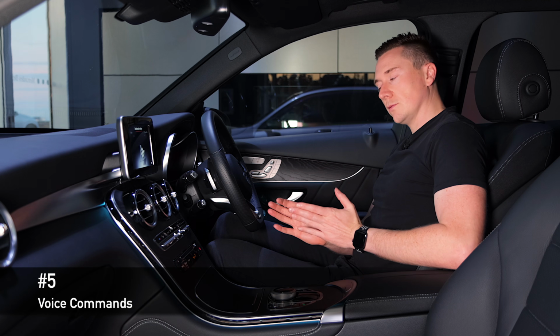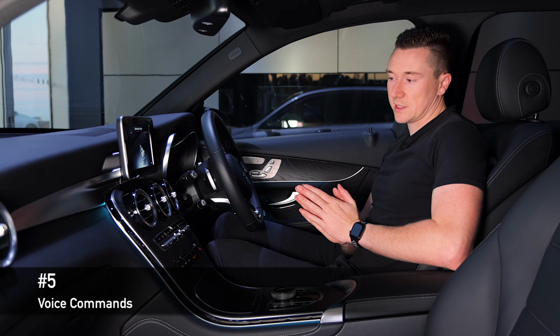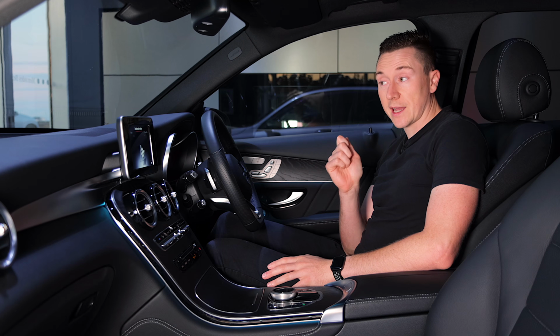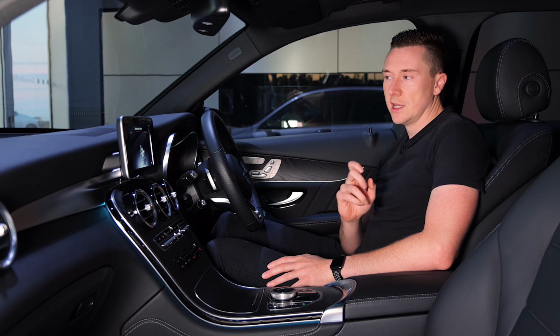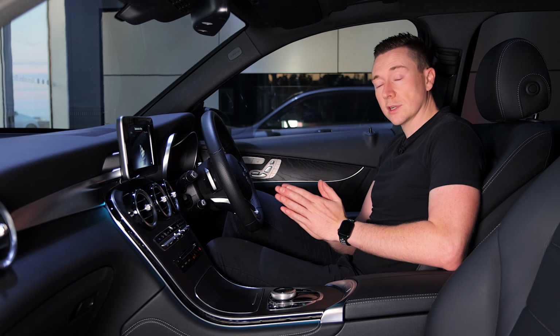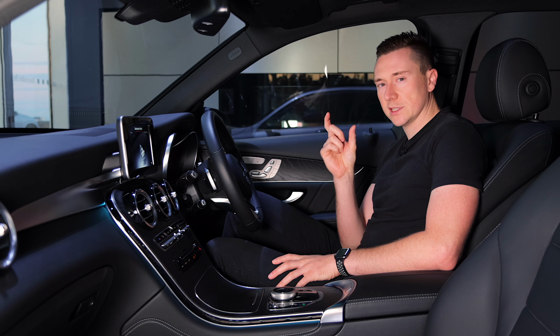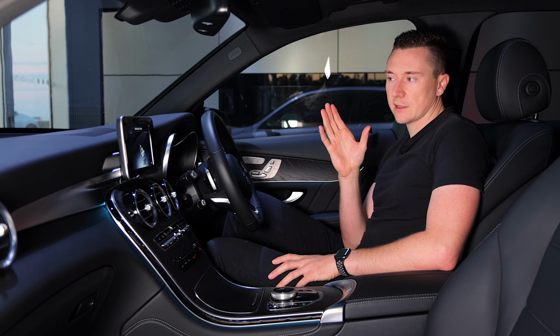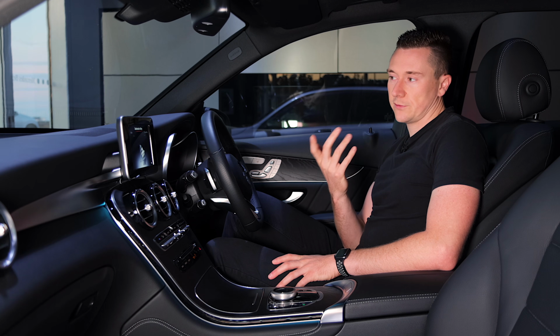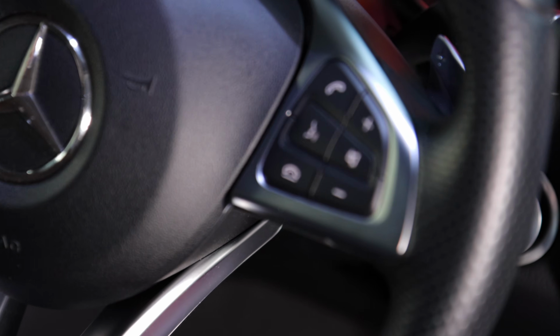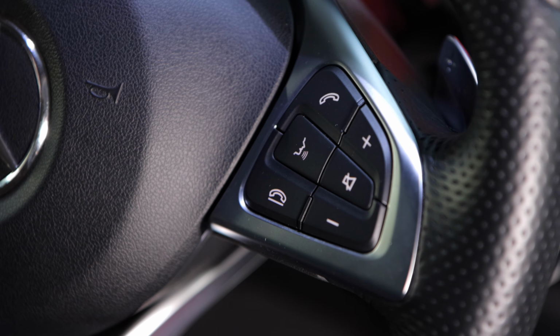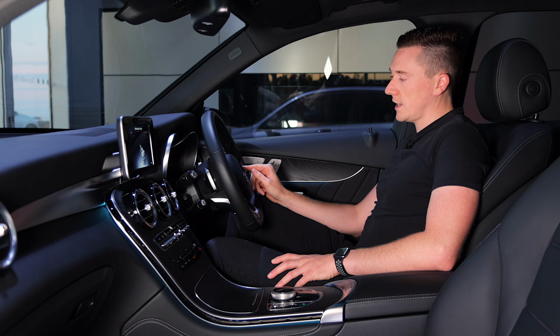So with the basics out of the way, let's have a look at some more advanced things. Now, Garmin Map Pilot, you can actually operate it using the voice. Now, just to clarify, this is not connected to the internet, so you do have to give it specific phrases that the sat-nav knows. So for example, on the steering wheel there is a voice button which looks a bit like this here.